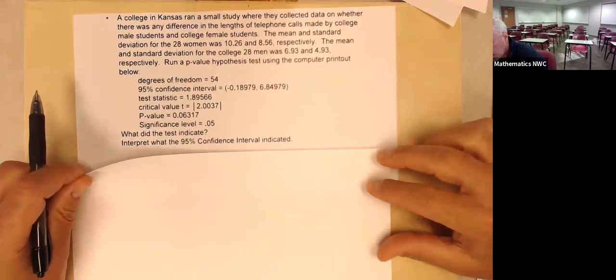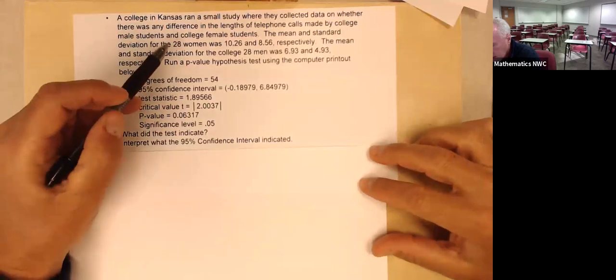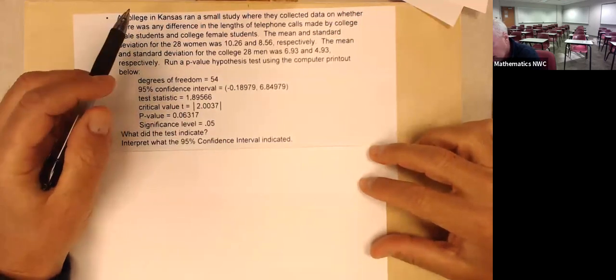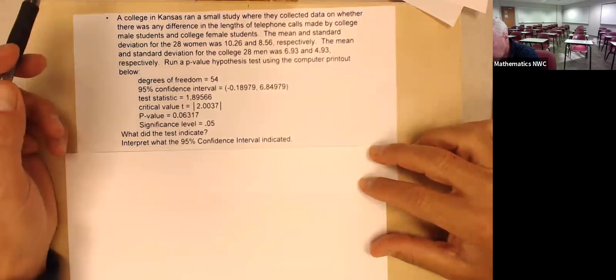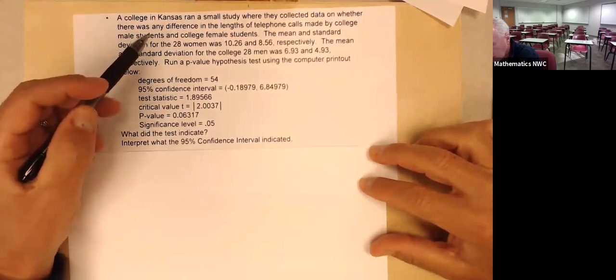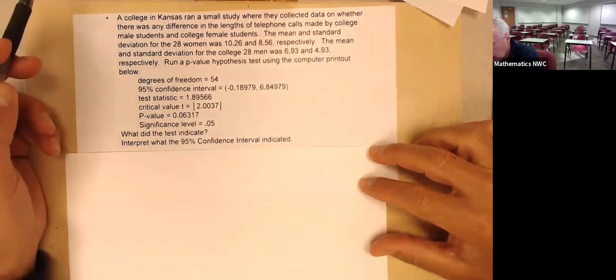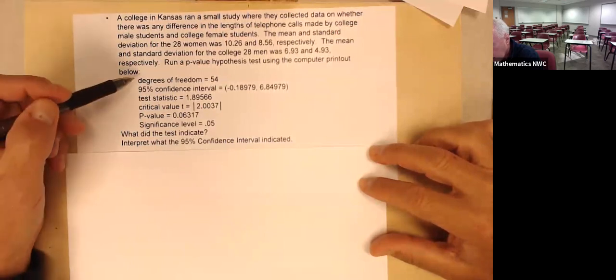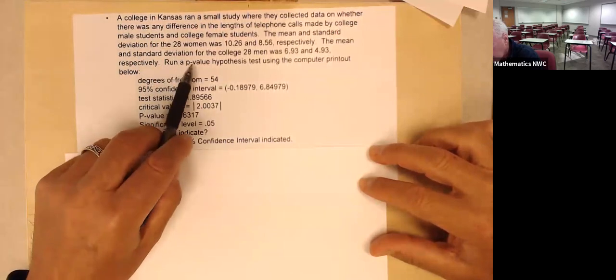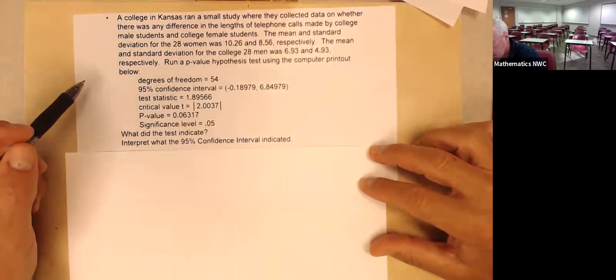Well, I don't want to start some controversy that some particular sex talks on the phone more than another, whether it's male or female, but this was a study that was run. We're going to run a p-value hypothesis test.